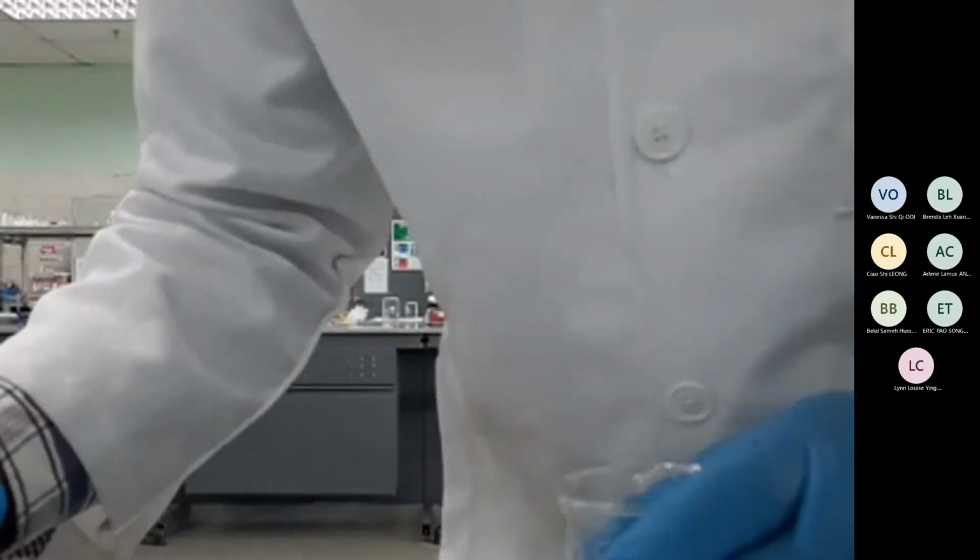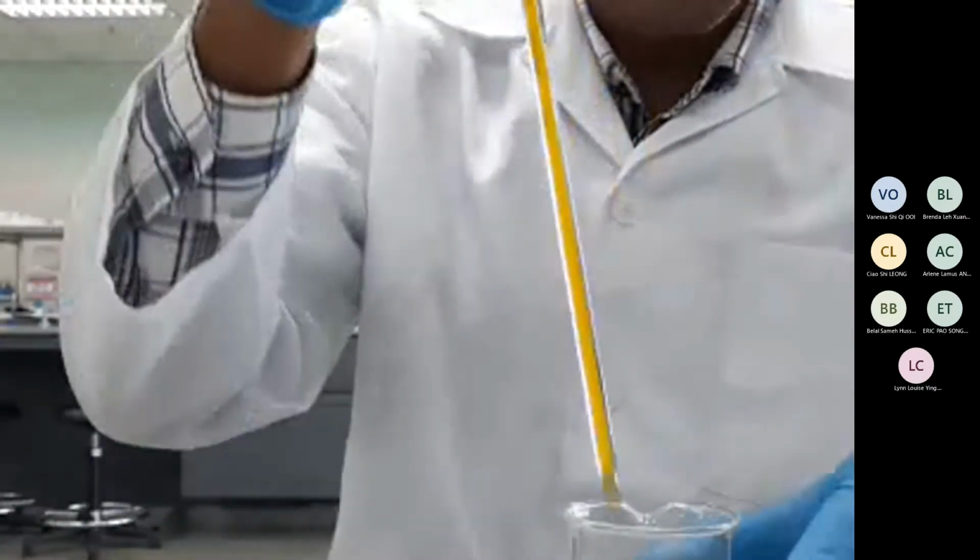So the thing is, what do you think? Will it be faster? Will it be slower? Will it take longer time or shorter time? Reaction will be faster. Okay, good, because of the higher temperature.